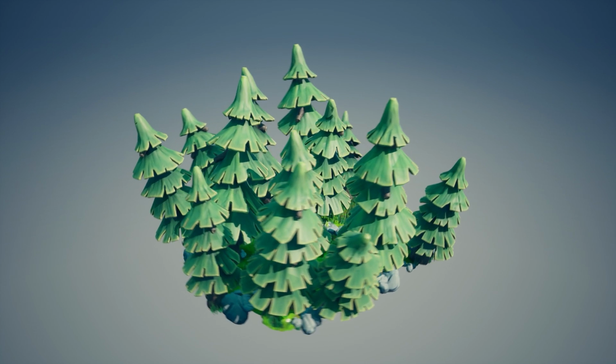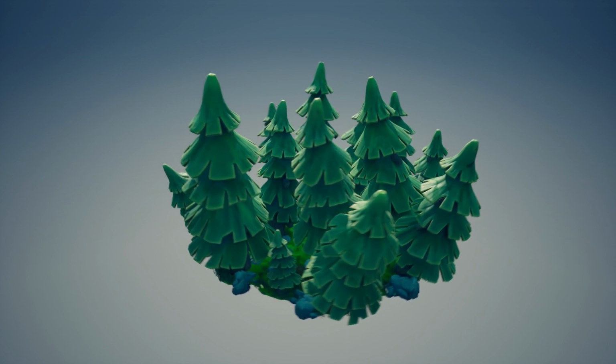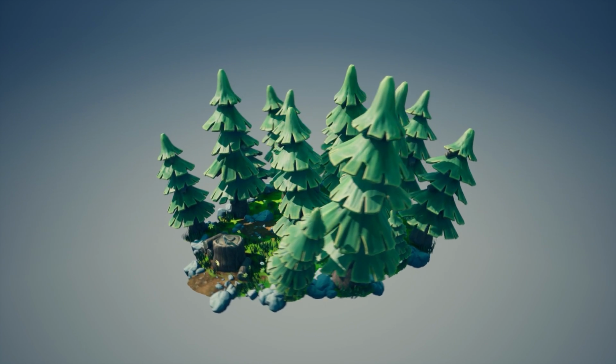Welcome everyone, it's Neil here from 3D Tutor, back today with another complete scene build. And this time we're creating a stylized woodland scene environment.